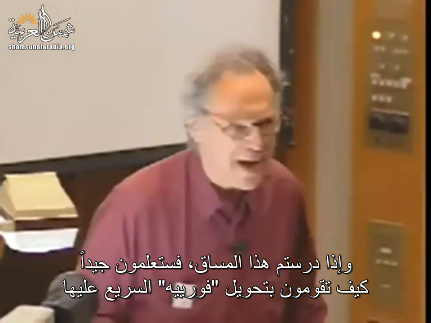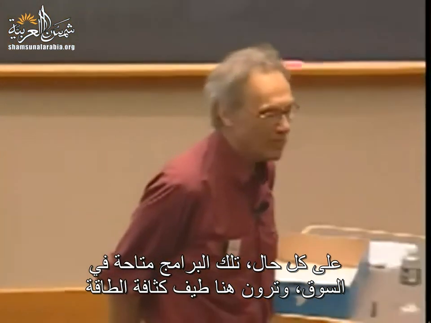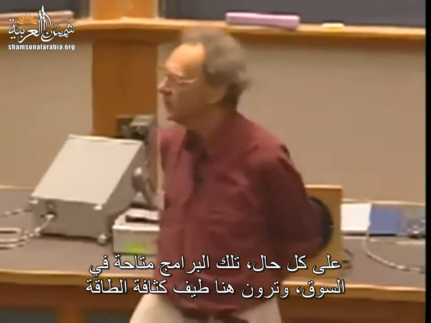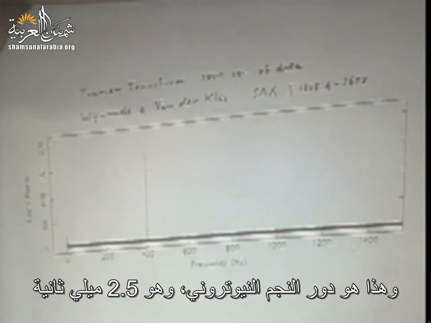But now you take 3,000 seconds of data, and if you have taken 8.03, you know how to perform a fast Fourier transform. Those programs, by the way, are readily available on the market. And here you see a power density spectrum. Vertically is the sum of A squared plus B squared, and horizontally is the frequency in hertz. And look what you see. At 401 hertz, you see a huge spike. And that is the underlying 2.5 millisecond neutron star.